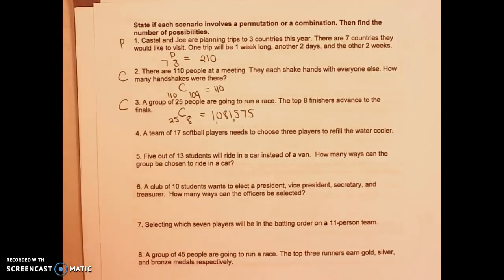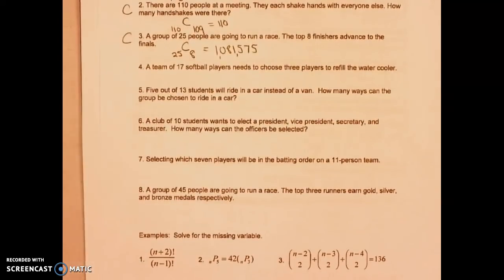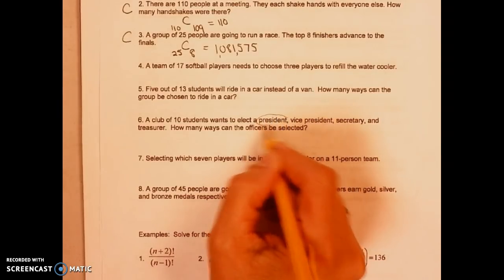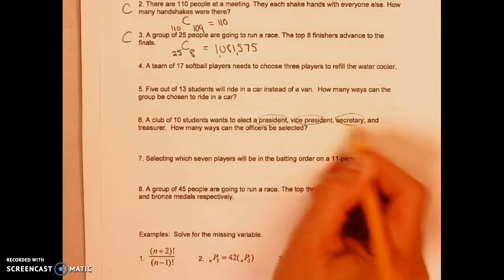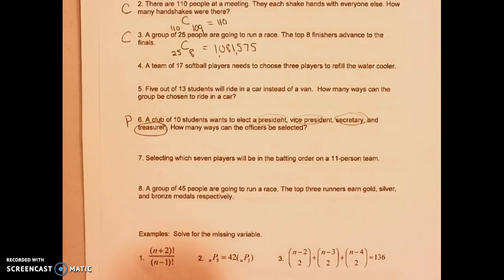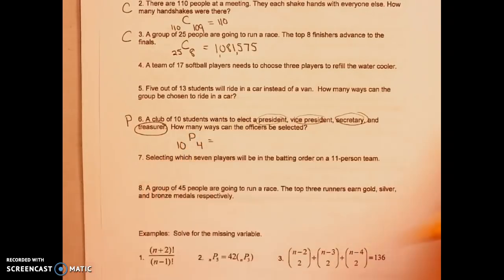Let's go down to question number 6. 6 is very similar to the front. Notice again, when you're selecting these people, they have specific jobs. So the order does matter, which implies permutation. We've got 10P4.